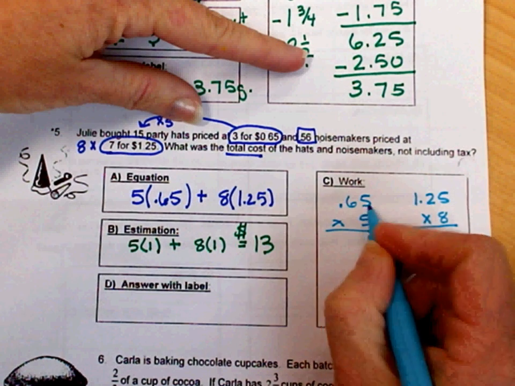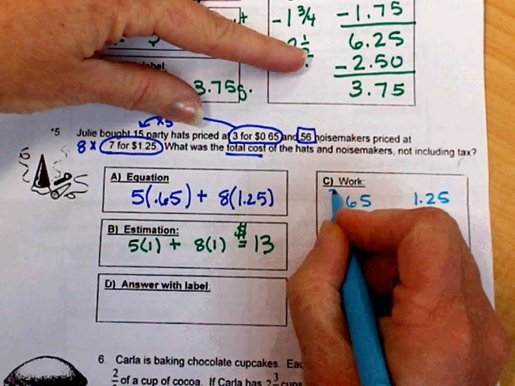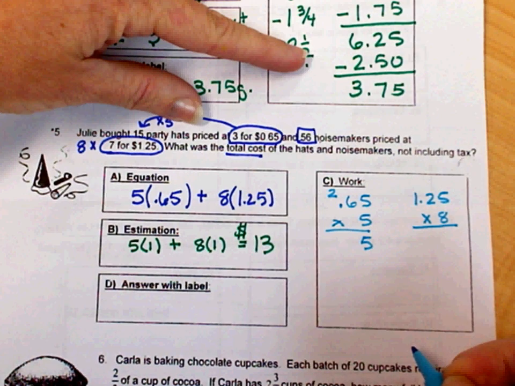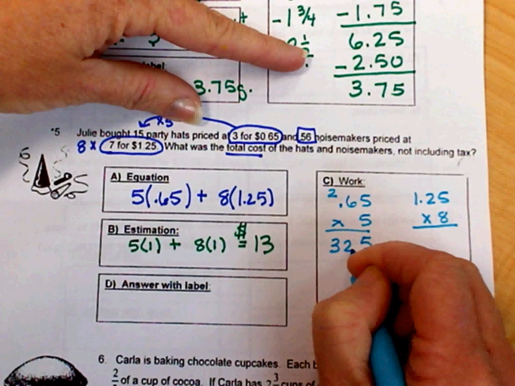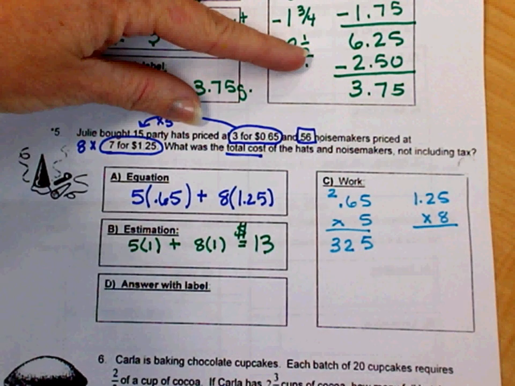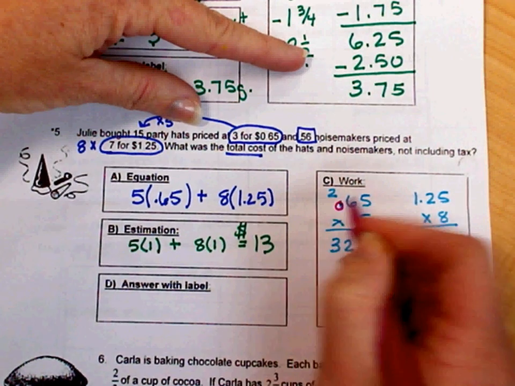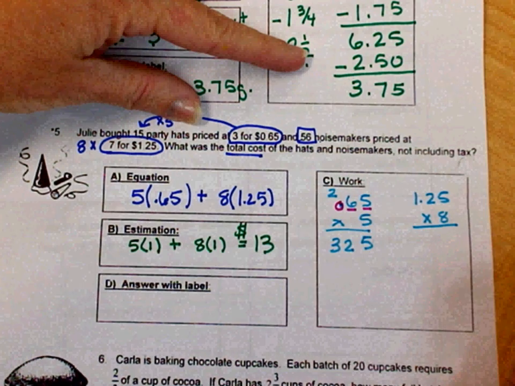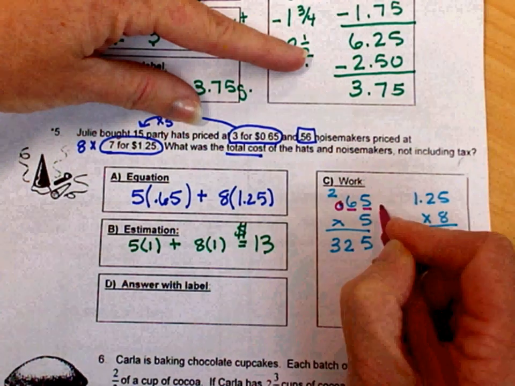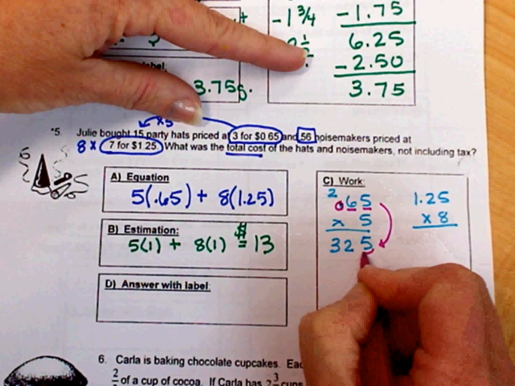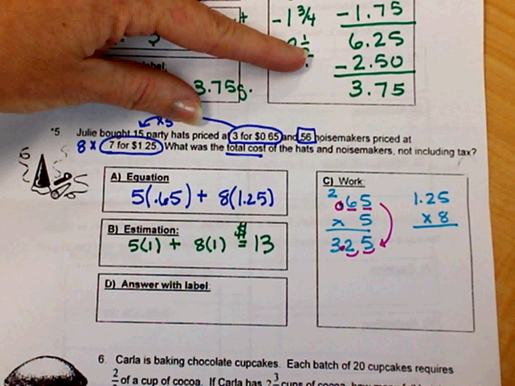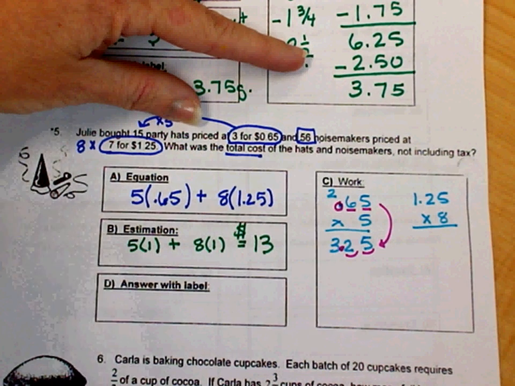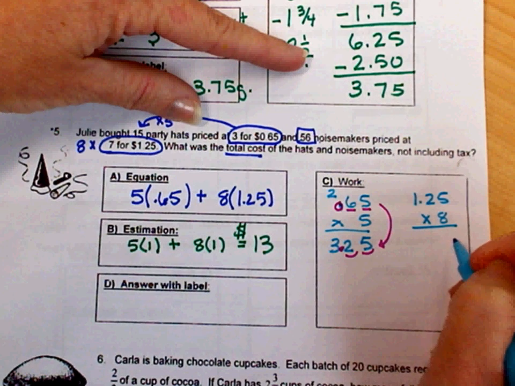So 5 times 5 is 25, carry my 2. 5 times 6 is 30, plus 2 more is 32. Now when I look carefully at this problem and I notice there's a decimal, I count the values sitting behind. I have 2 values behind, so therefore I come over 2 values and put in my decimal. So I have $3.25.